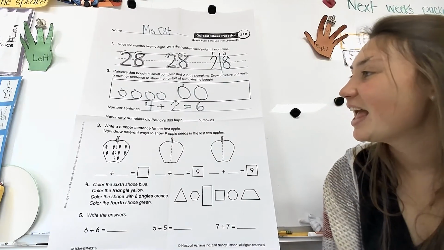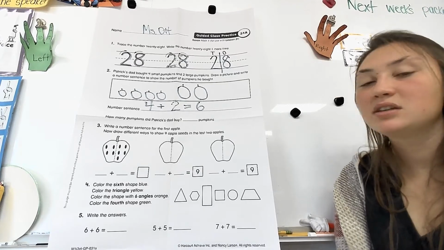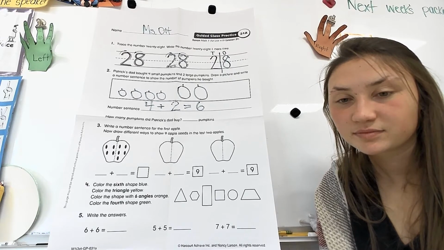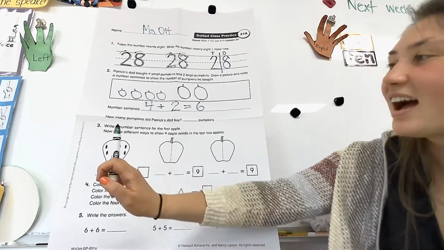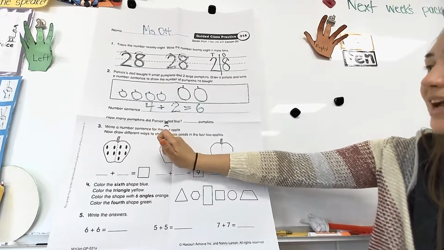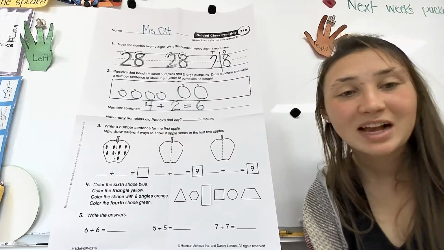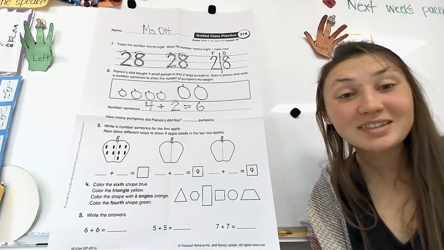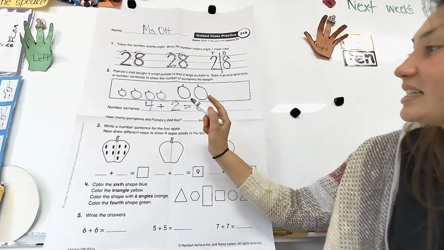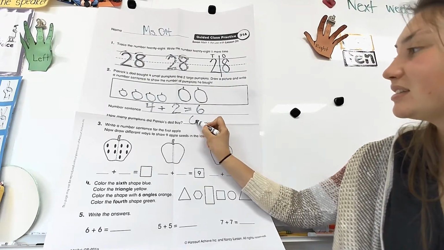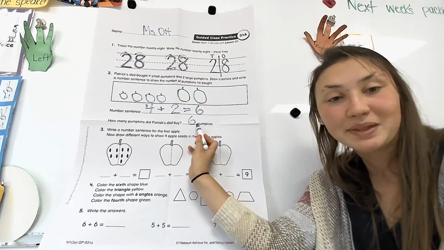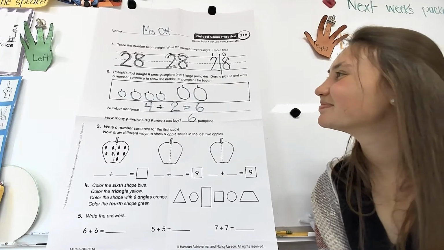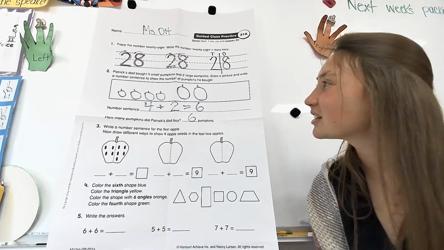All right. And so the next question, I'll give you a second to finish writing that. How many pumpkins did Patrick's dad buy? How many did he buy altogether? He bought 6 altogether. Yeah, 6 altogether. So put a 6 on that little line where it says blank pumpkins. 6 pumpkins he had altogether. All right. I wonder if he's going to carve all those pumpkins.